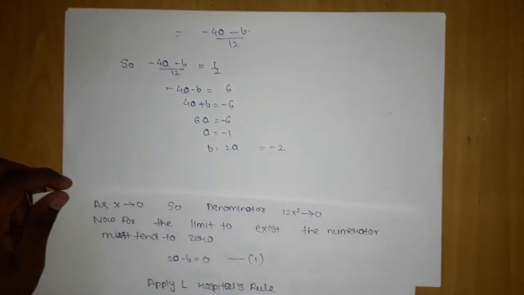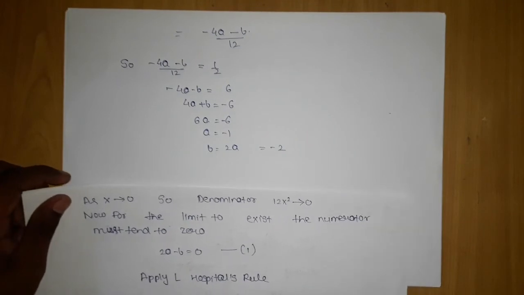Now you have to write, okay, so the values of the constants are as follows, and then you will get the complete marks. Now let's move on to the next question, which is this one.